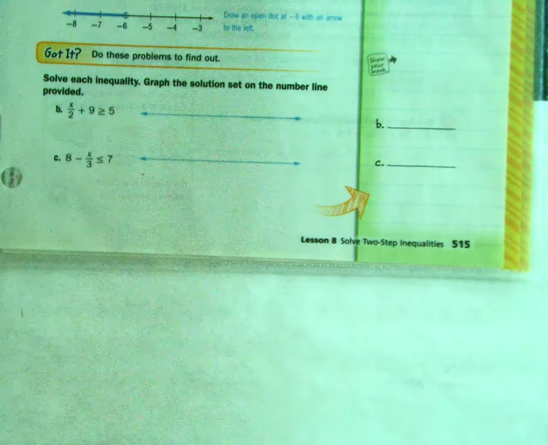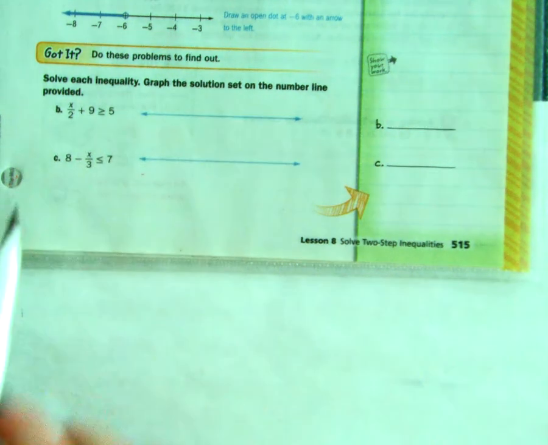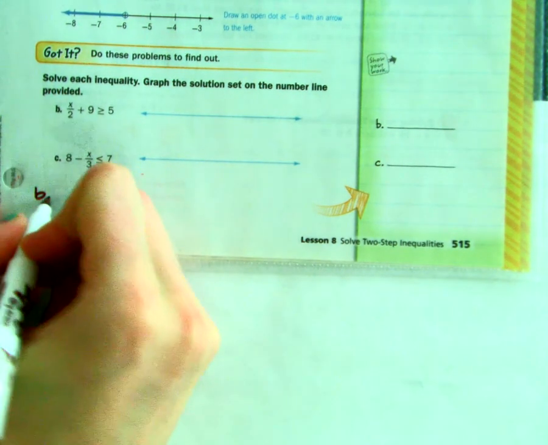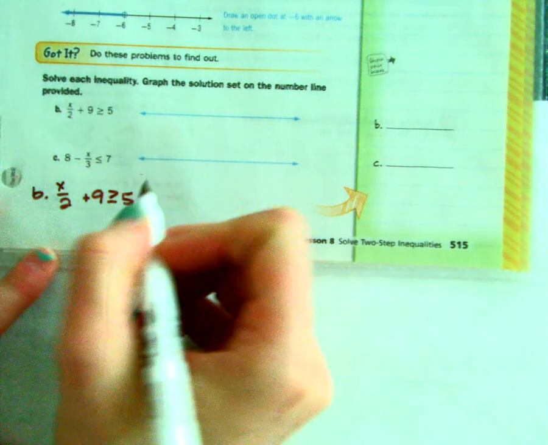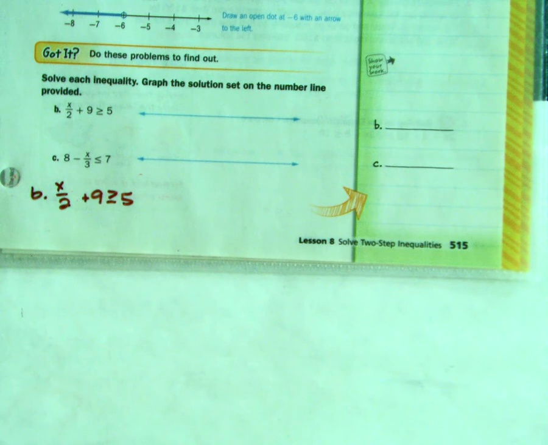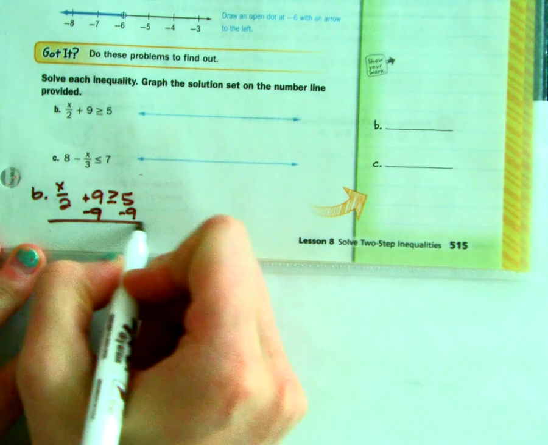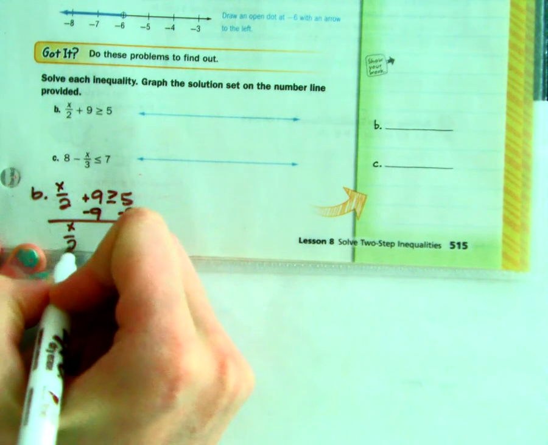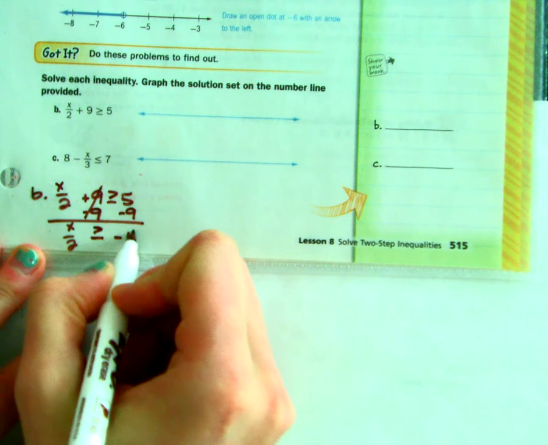Okay, if we look at letter B, we have x divided by 2 plus 9 is greater than or equal to 5. So we need to solve each inequality and graph the solution set on the number line provided. Okay, so again, I follow reverse order of operations, or I solve a two-step inequality like a two-step equation. I'm going to bring my constant over first. My constant is 9. Since I'm adding 9, I'm going to subtract 9 from both sides. So I have x divided by 2, my 9's cancel, is greater than or equal to negative 4.